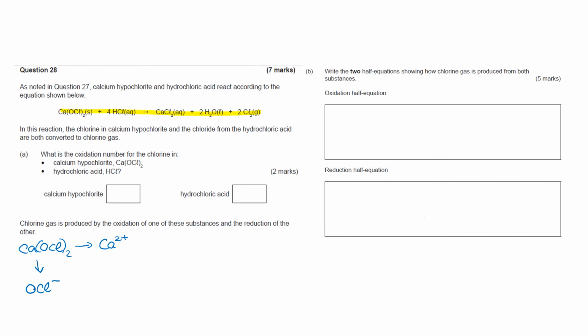Now in OCl-, we know that oxygen is always -2, so therefore the chlorine must be +1 in the calcium hypochlorite. HCl is covalent molecular as a gas, but it's in solution. Hydrogen is always +1, so the chlorine is -1 in the hydrochloric acid.